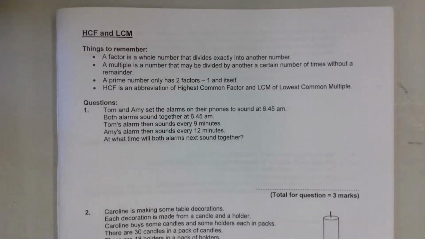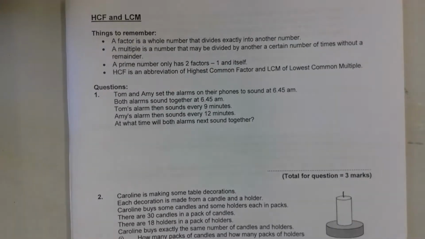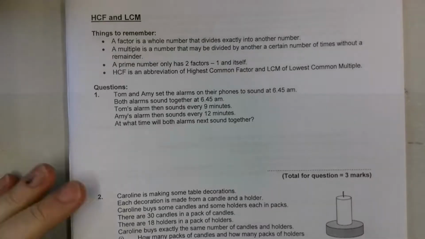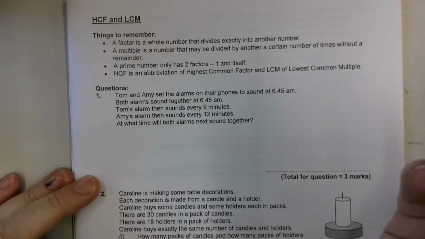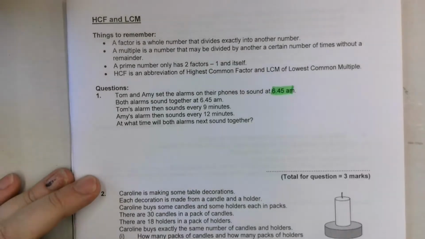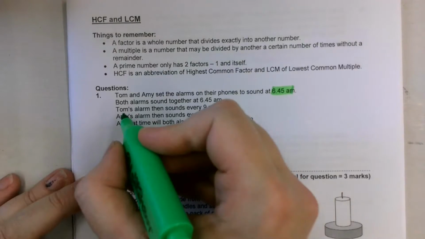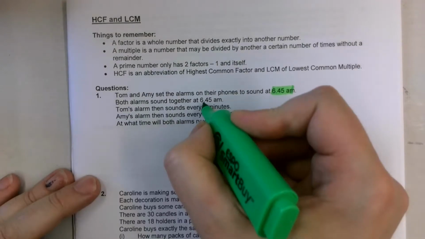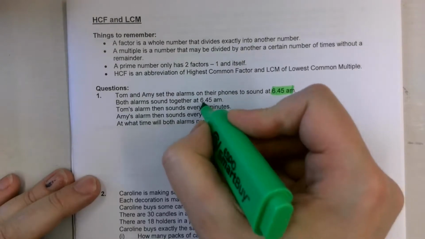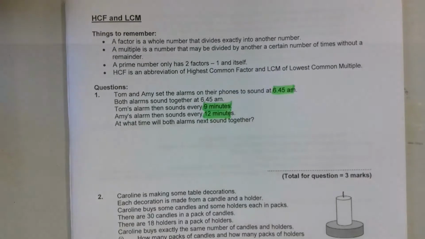Okay, so this is the highest common factor, lowest common multiple stuff. Question 1. Highlight pen's probably going to help here. So Tom and Amy set the alarm on their phones to sound at 6:45 a.m. Both alarms sound together at 6:45. Tom's alarm sounds every 9 minutes, Amy's every 12 minutes. At what time do the alarms next sound together?